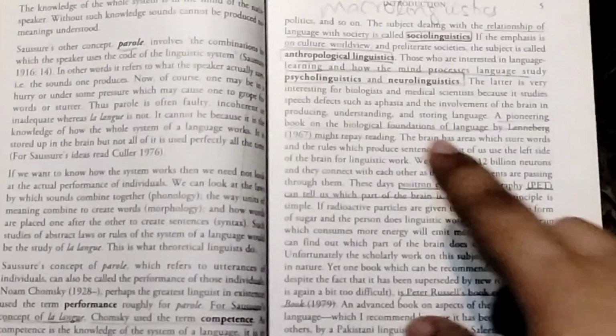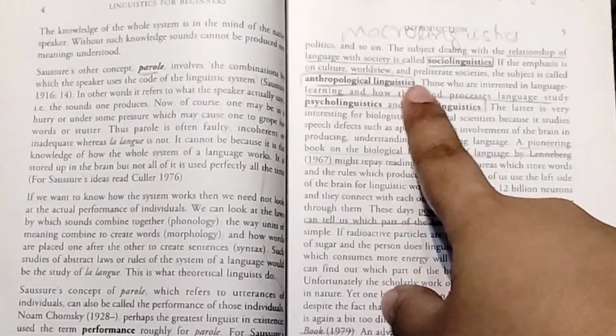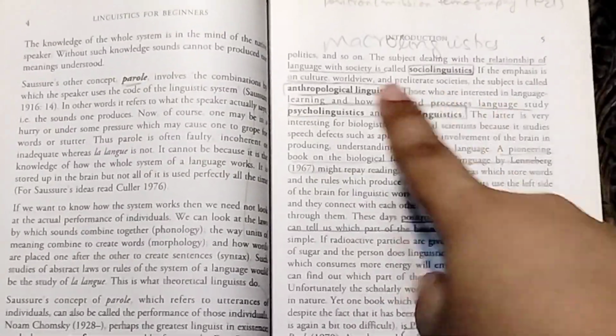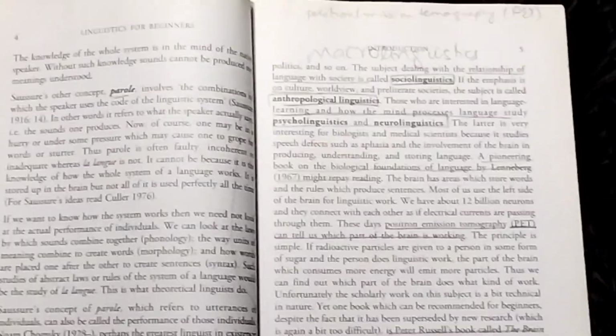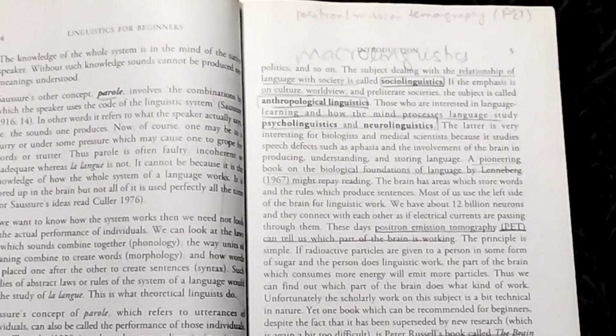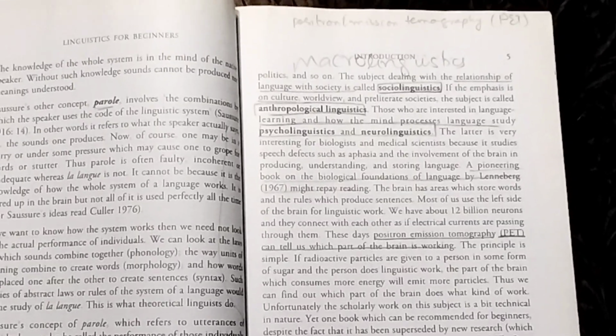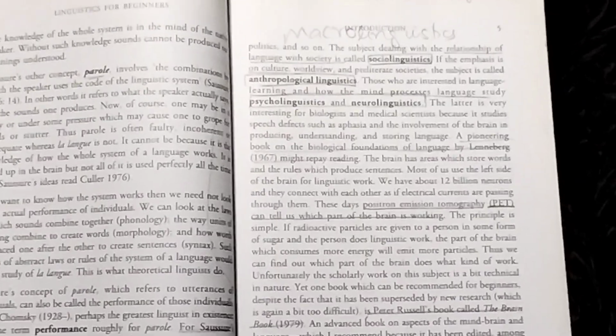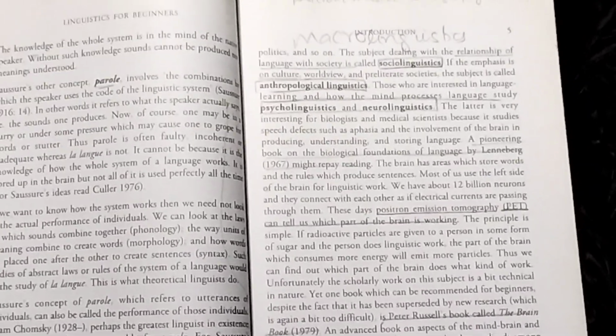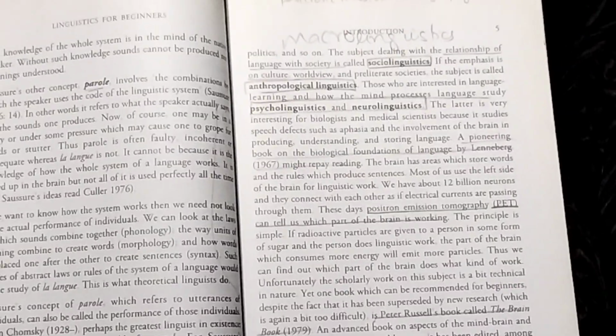And after it, there is psycholinguistics. The study of language learning and how the mind processes language is called psycholinguistics. In psycholinguistics, we study how language is created by our minds, how a child speaks language, how its mind processes language. So we study these in psycholinguistics.